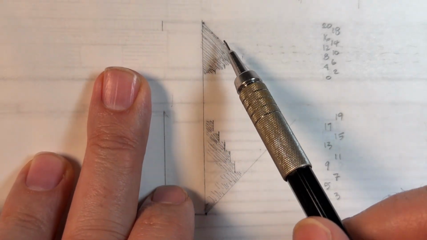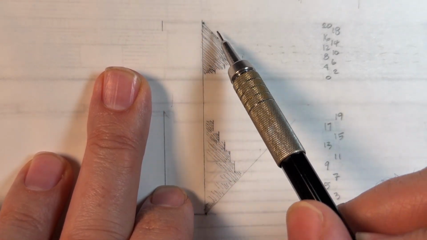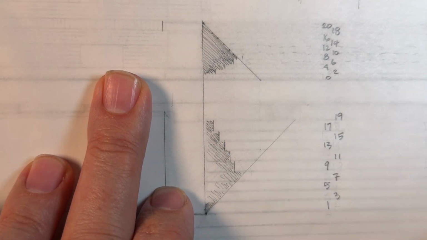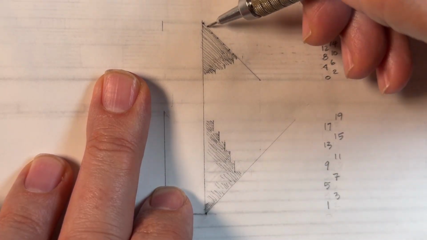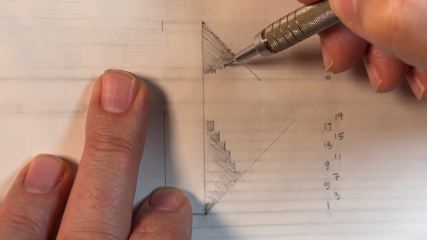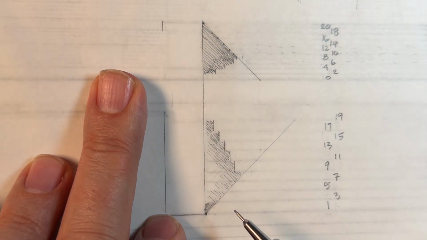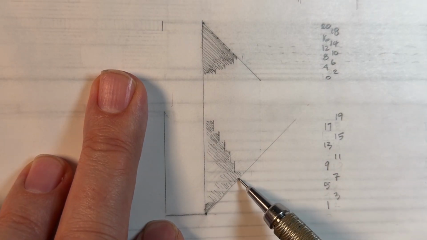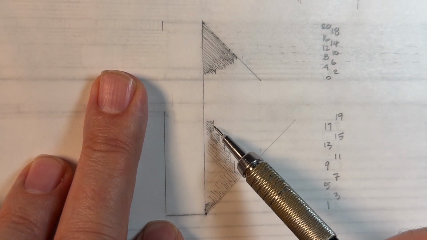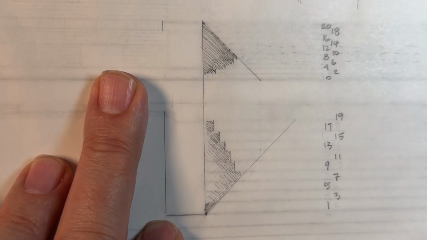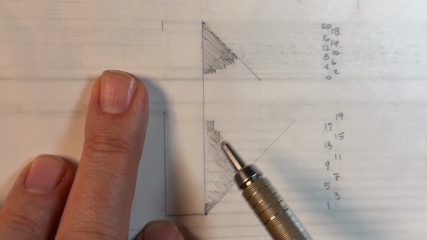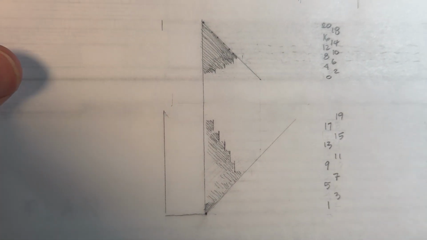On the elevation on top, we have a smooth and then jagged on the bottom. And in the plan, it's reversed. Smooth on the bottom, stepped on the top. And we'll talk a little bit more as we get into that.